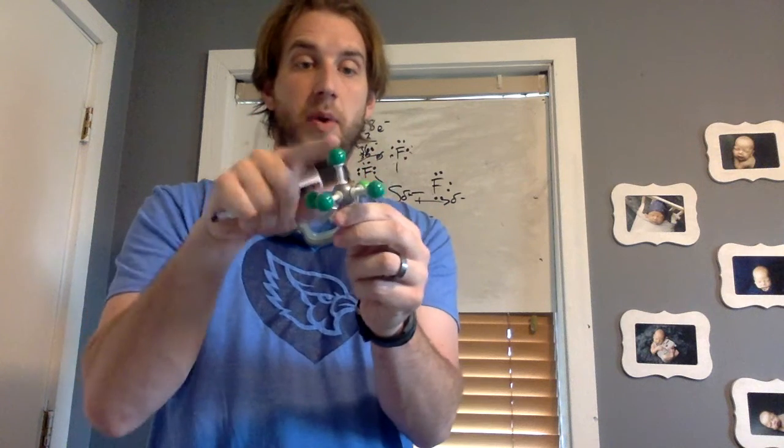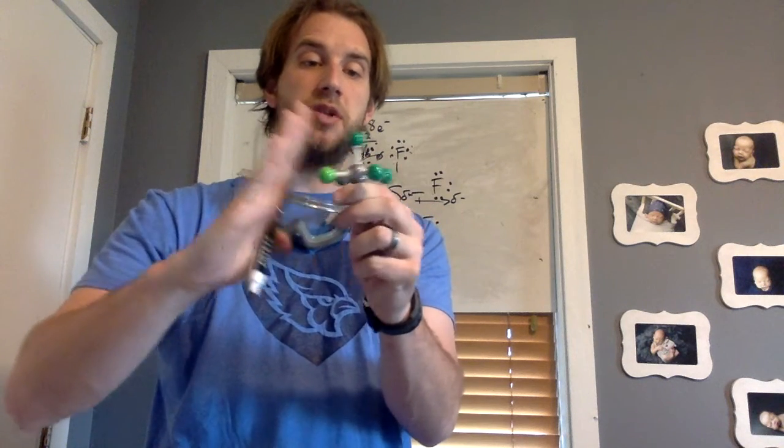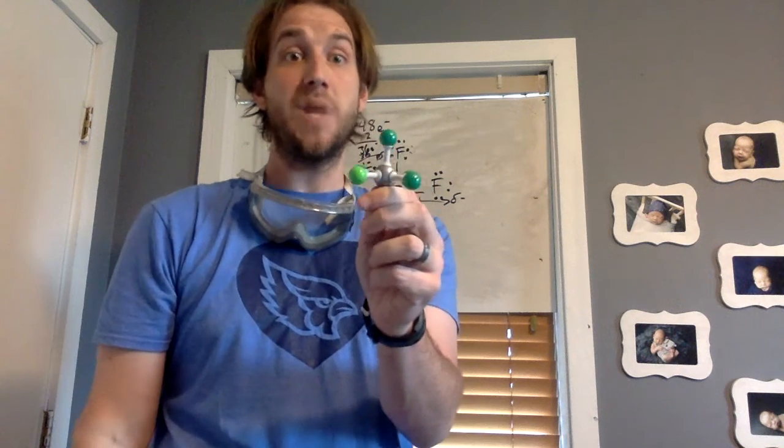If we were to lose one of those outer atoms and just have a lone pair here on the bottom, we've got a square going across the bottom here, and then a point on top. Our molecular geometry here would be square pyramidal.